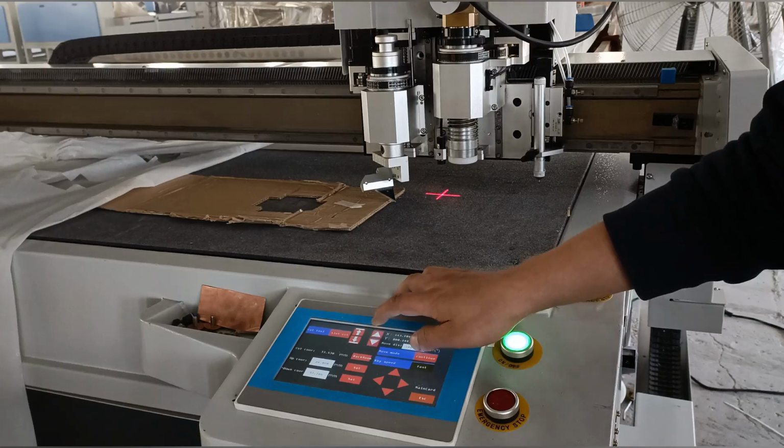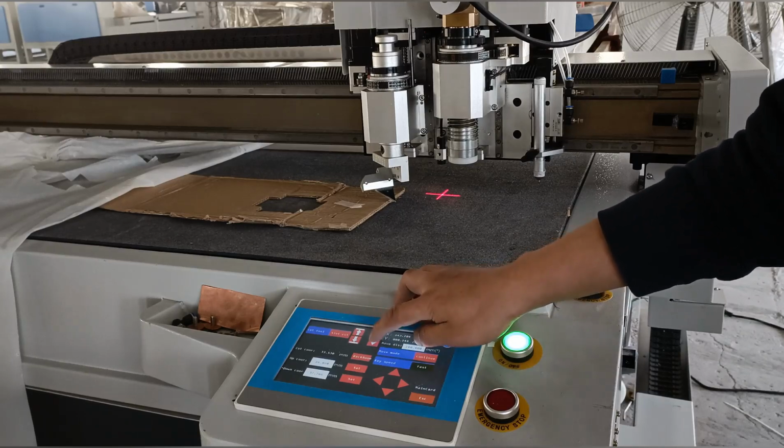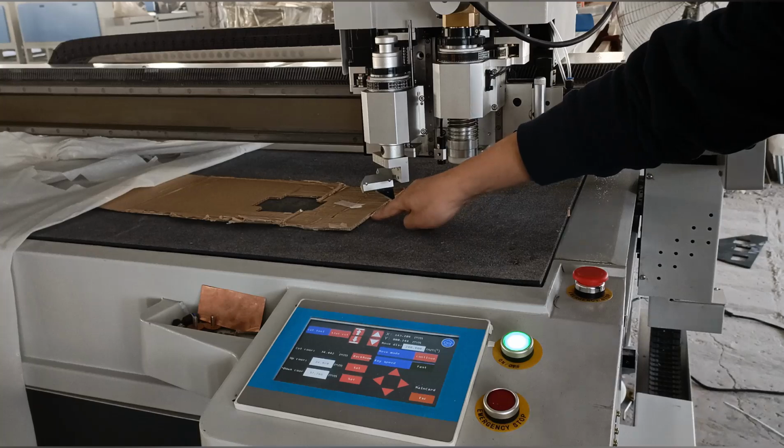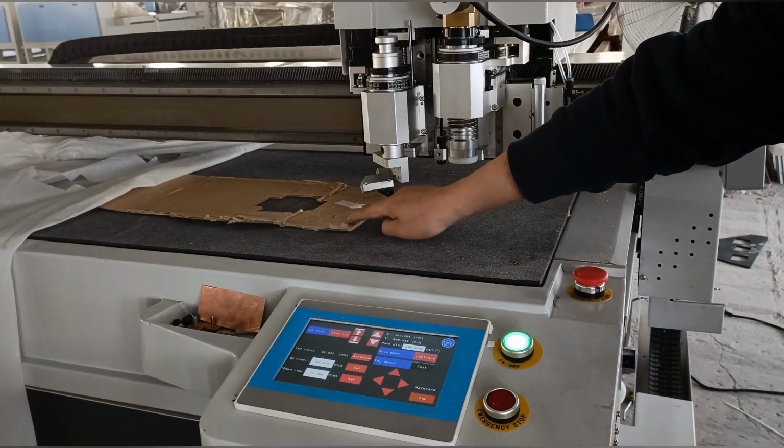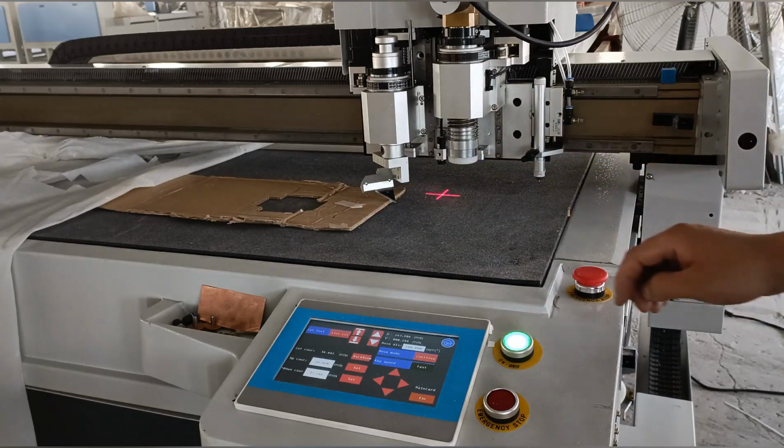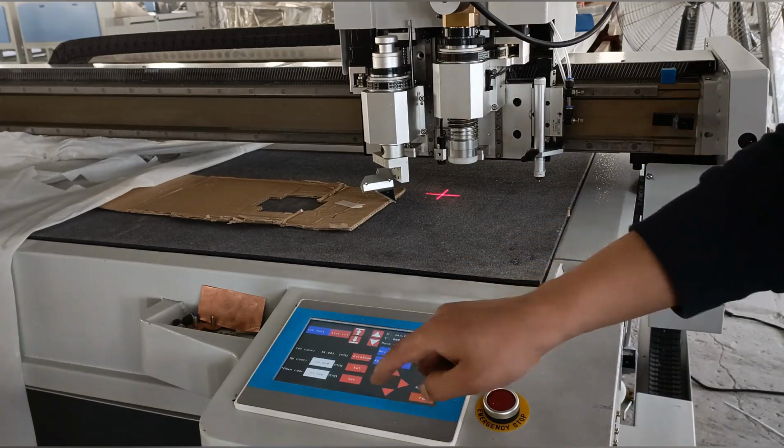How deep do you want the Vcut to go down? Reference to the materials. If OK, click Set for the down curve.